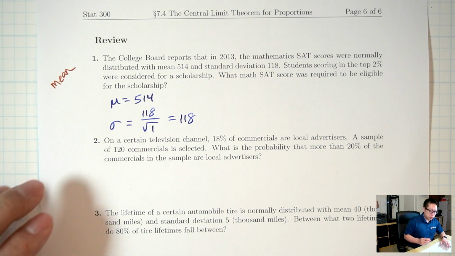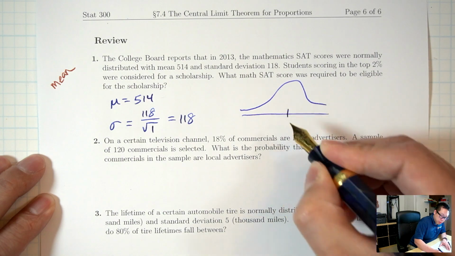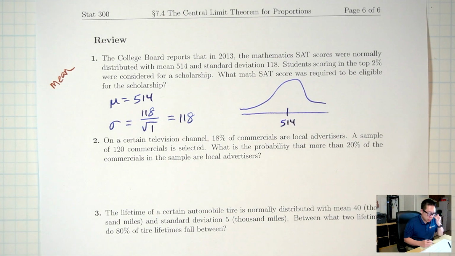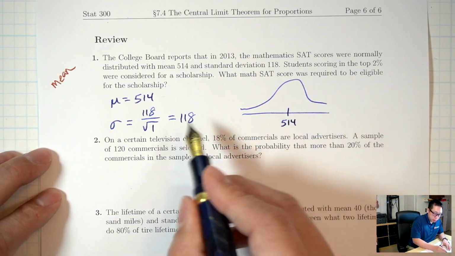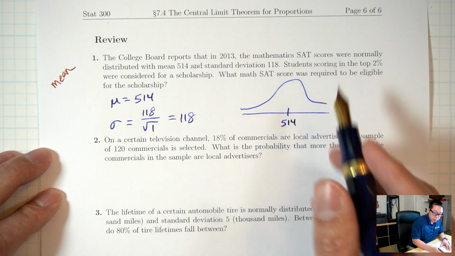Okay, let's draw the picture and put the mean in the middle. So our mean here is 514. And then just to help me later on, I'm going to label what this x-axis represents. This 514 is a SAT score.